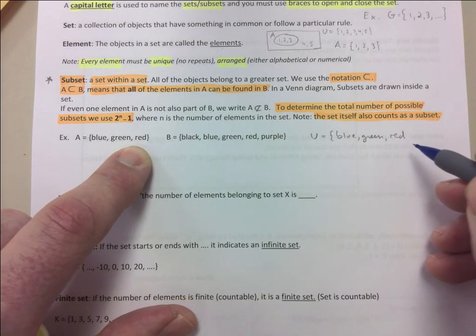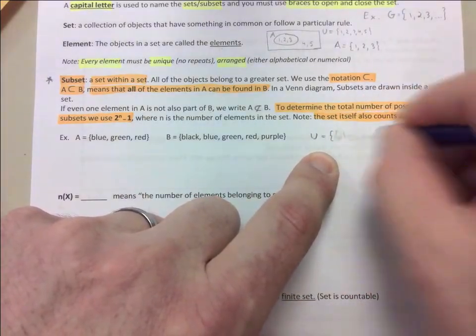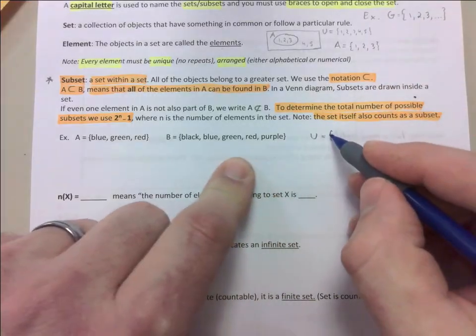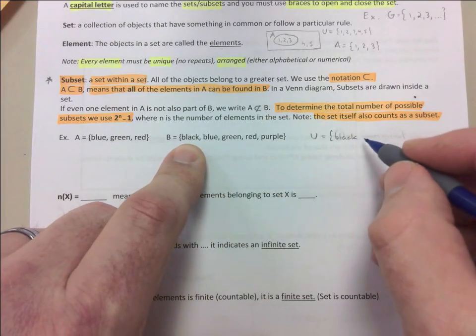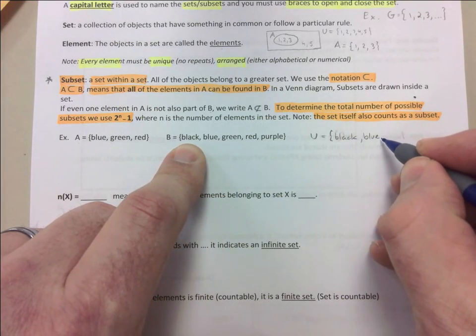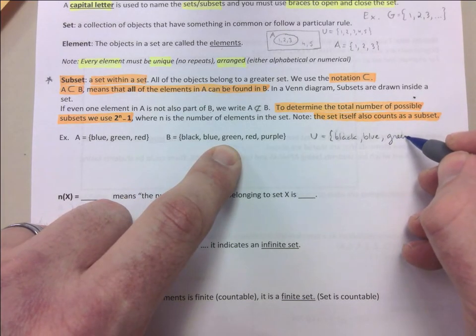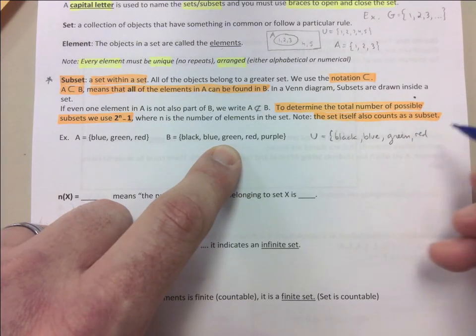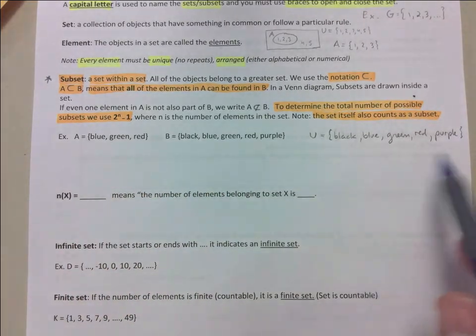Oh, sorry, black. I forgot black. Sorry, guys. Can we add black? Let's undo this. Black, blue, green, red, purple. Technically, that's my universal. It's all possible, right?